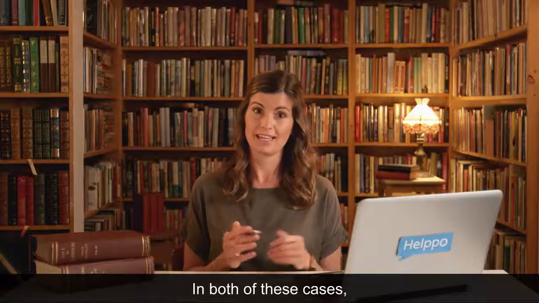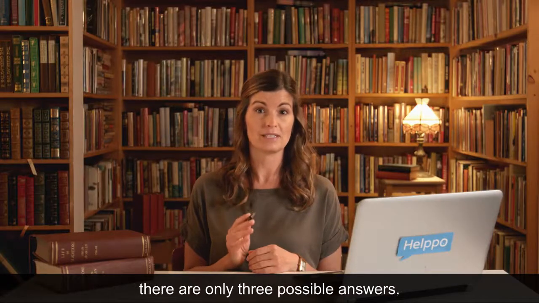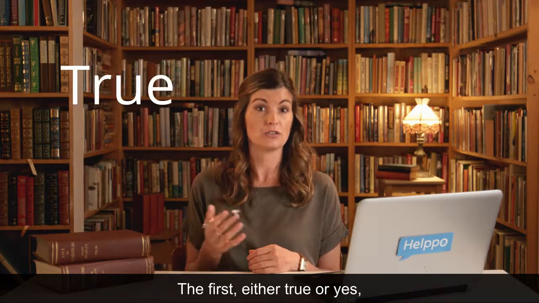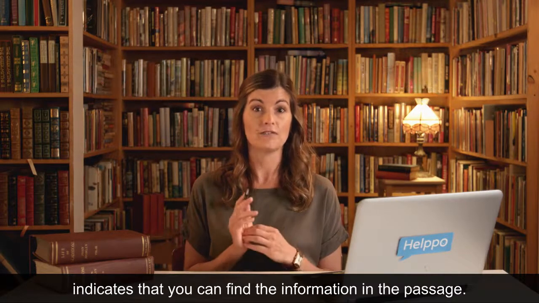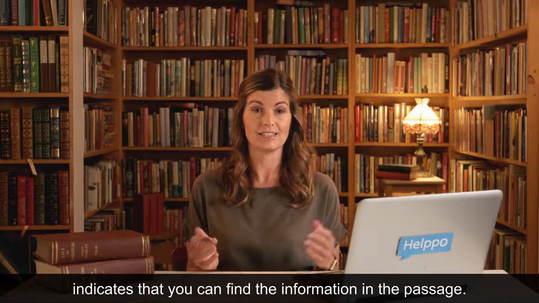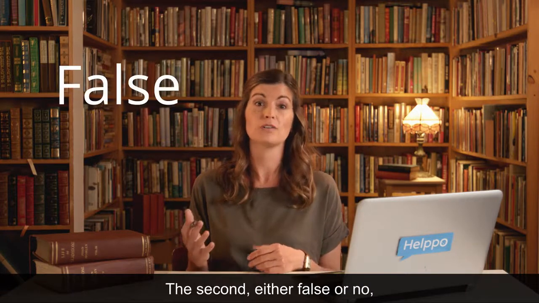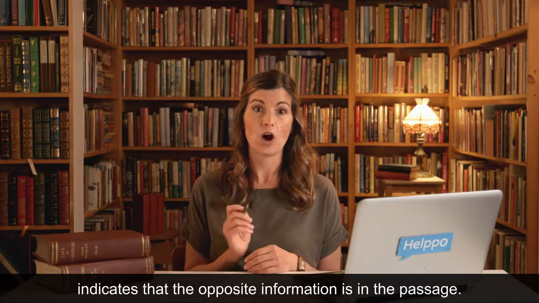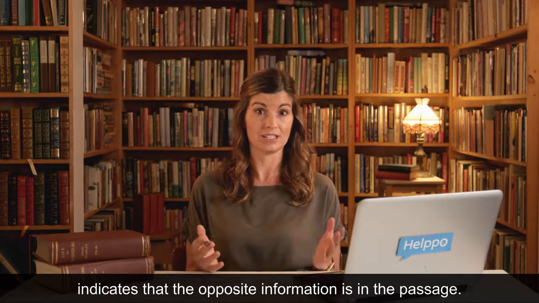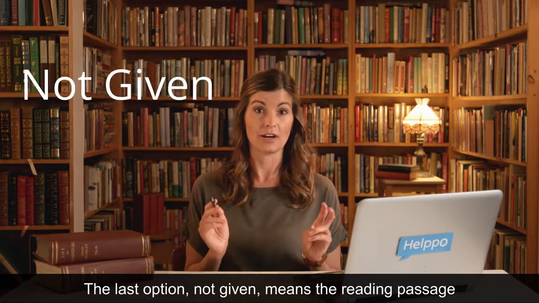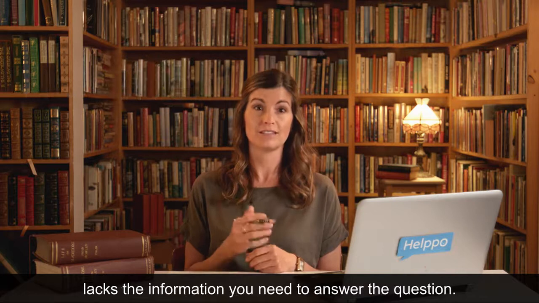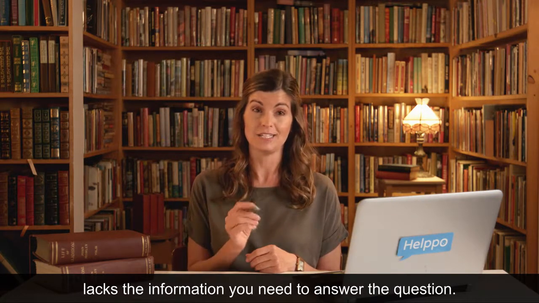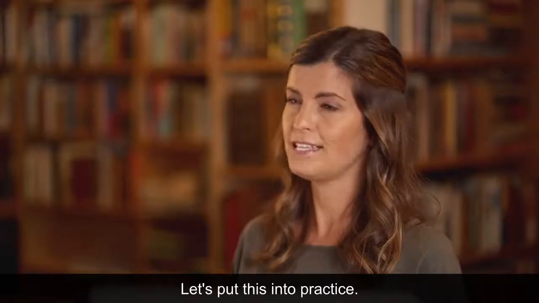In both of these cases, there are only 3 possible answers. The first, either true or yes, indicates that you can find the information in the passage. The second, either false or no, indicates that the opposite information is in the passage. The last option, not given, means the reading passage lacks the information you need to answer the question. Let's put this into practice.